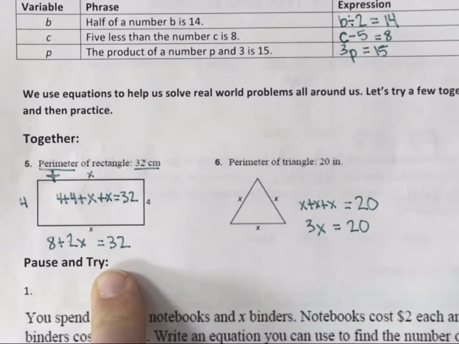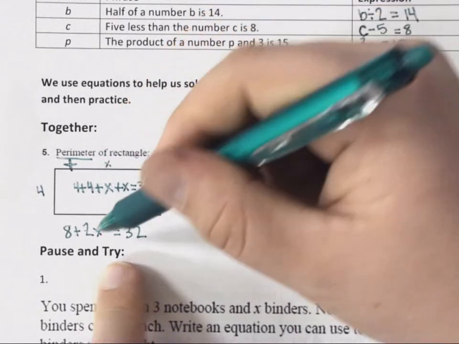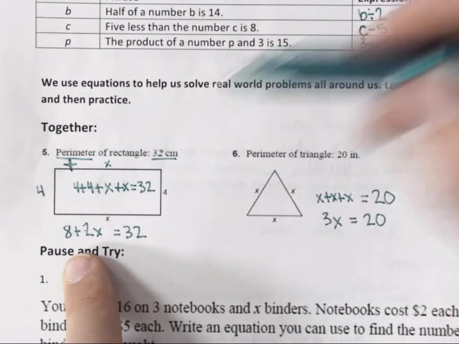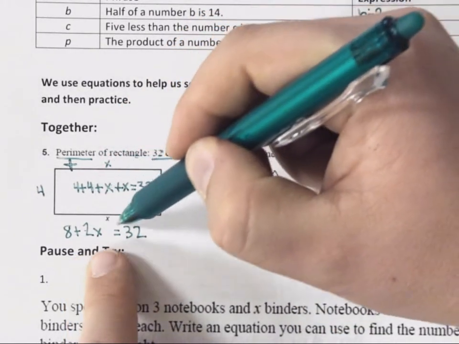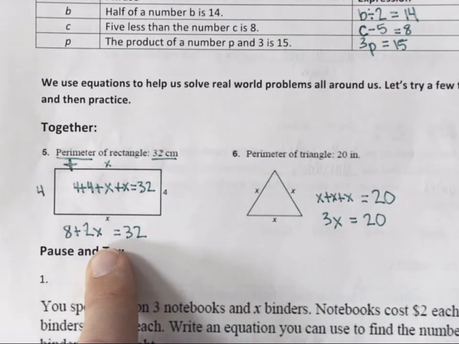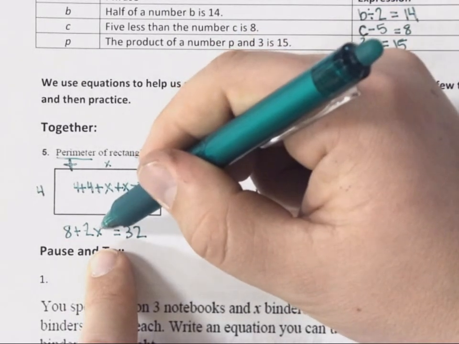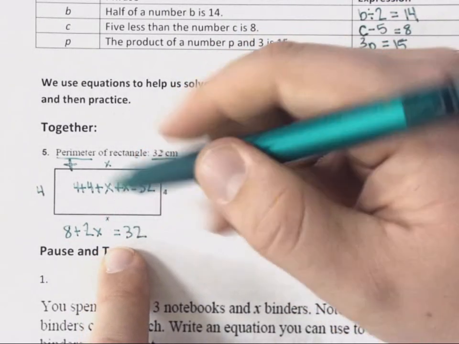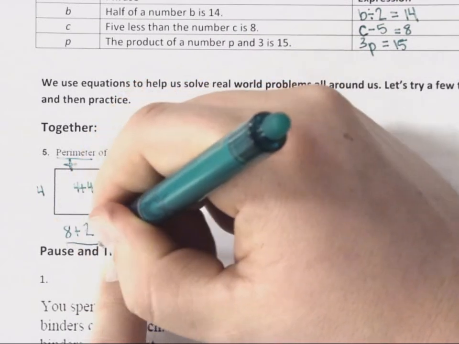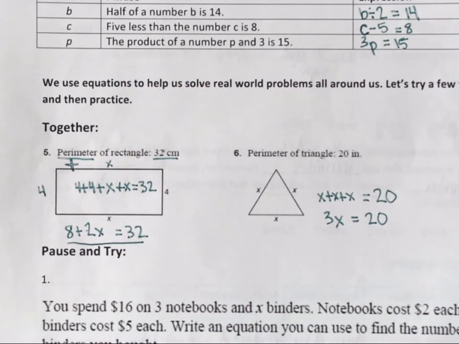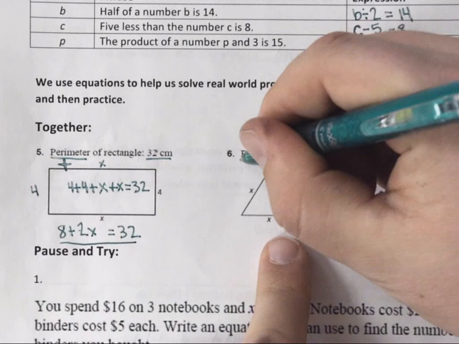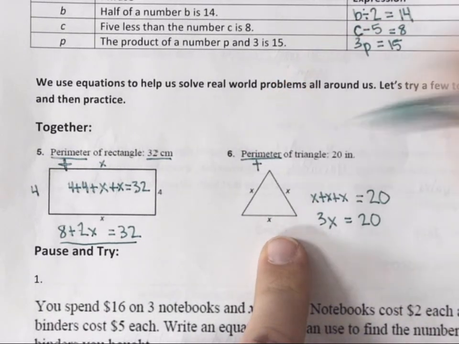Well, I know that I can combine 4 plus 4 is 8, and x plus x is 2x equals 32. So this is my final equation. Remember, I'm not trying to solve the equation, I just want to write an equation that would help me solve the problem. Again, this one says perimeter, which means to add, of a triangle.